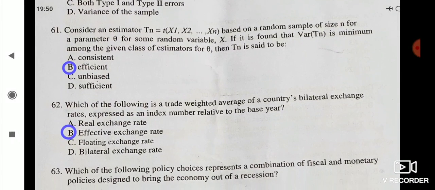Then next one, consider an estimator Tn(x1, x2, up to xn) based on a random sample of size n for a parameter theta for some random variable x. If it is found that variance of Tn is minimum among the given class of estimator for theta, then Tn is said to be.